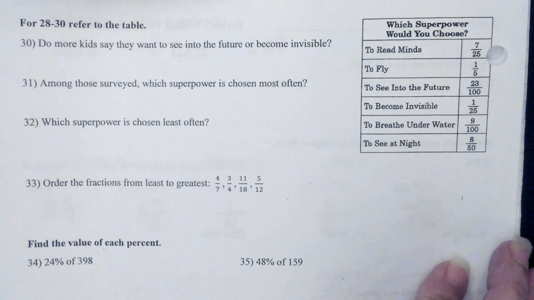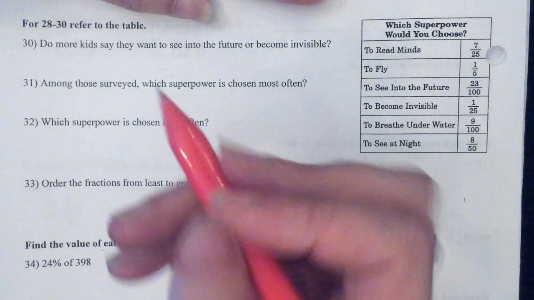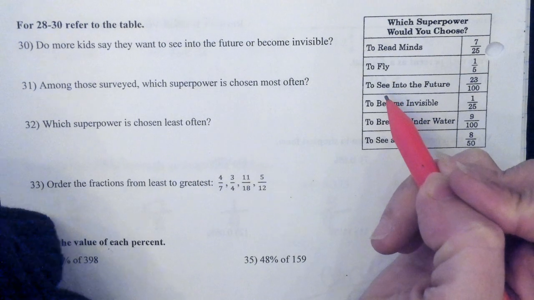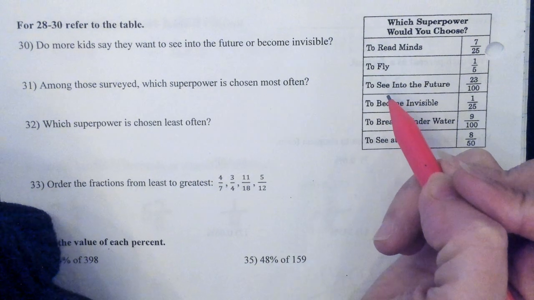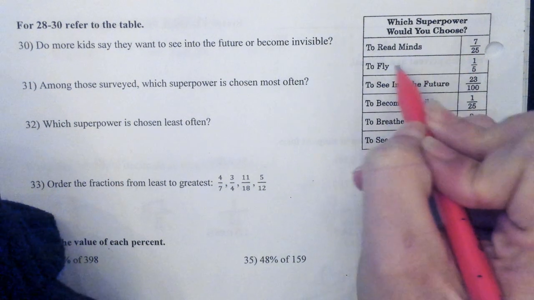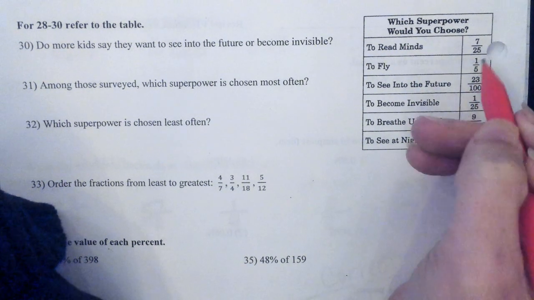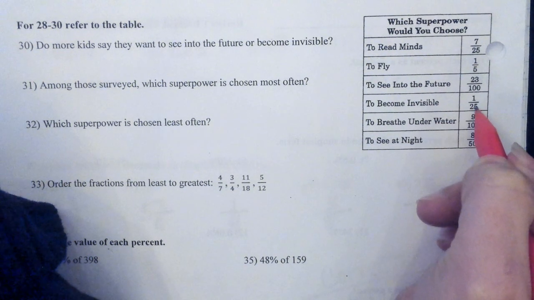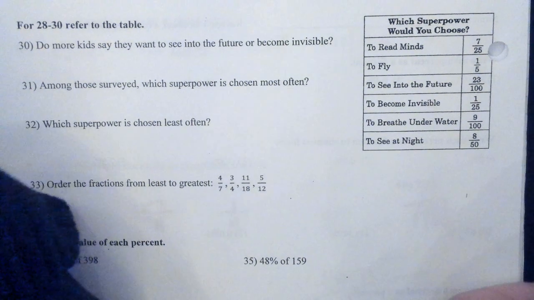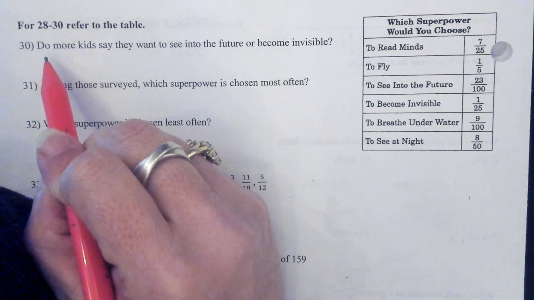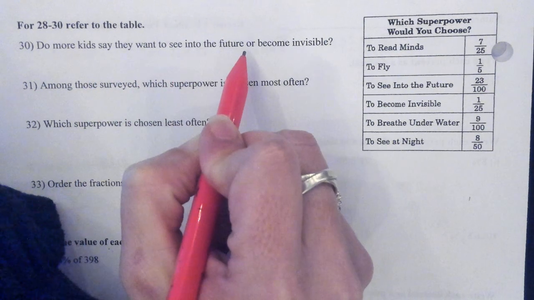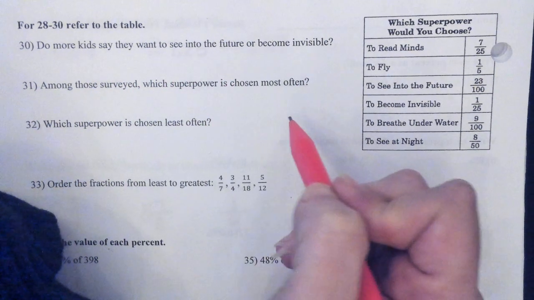Now, here we go. On the back, it's kind of like real world questions. For 28 through 30, refer to this table. It says, which superpower would you choose? And they basically asked a bunch of kids, and these are the fractional amounts that each group, like that's how many kids chose it. Now, when they ask us a question, it says, do more kids say they want to see into the future or become invisible?